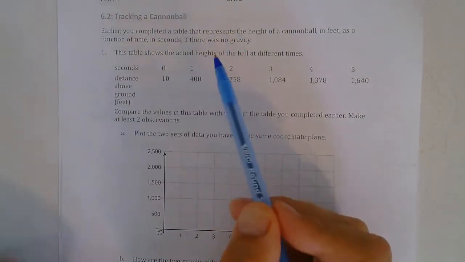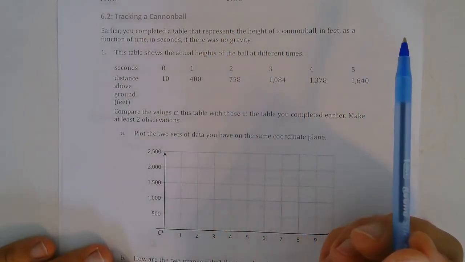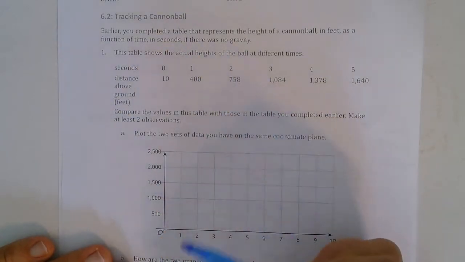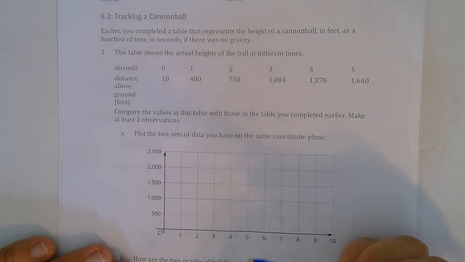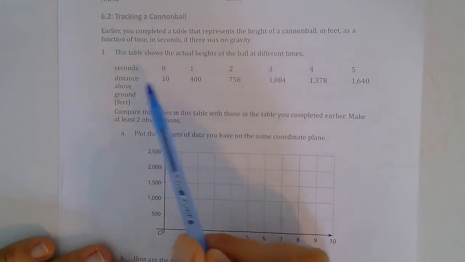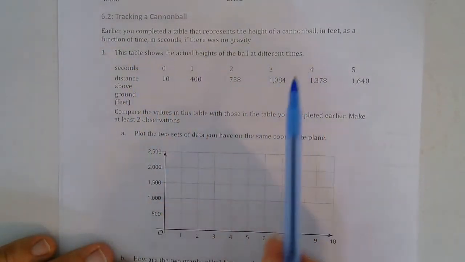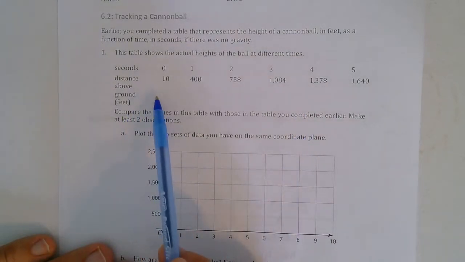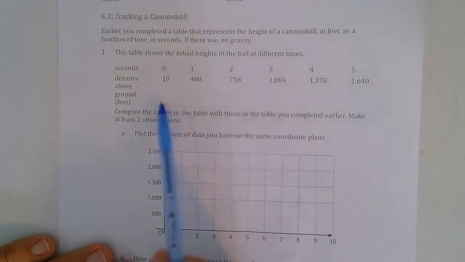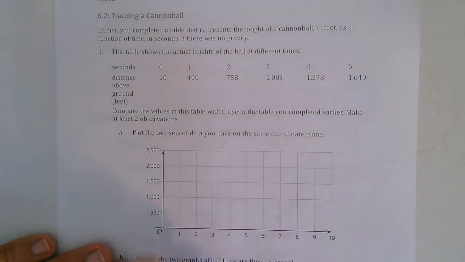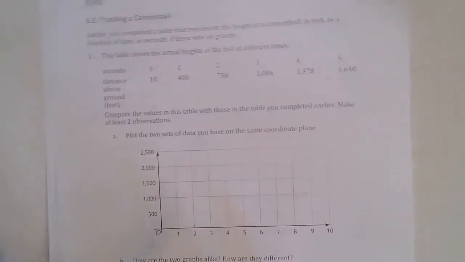So now what we're going to do is track the actual distance of a cannonball because we know on Earth we have gravity, and gravity will bring that cannonball back to the ground. So if we look at what we put without gravity and go back here to our original table, what we're going to do is plot the other table down below it. So again, here is the actual data. And then here is our theoretical data that I'm going to copy and put back in.